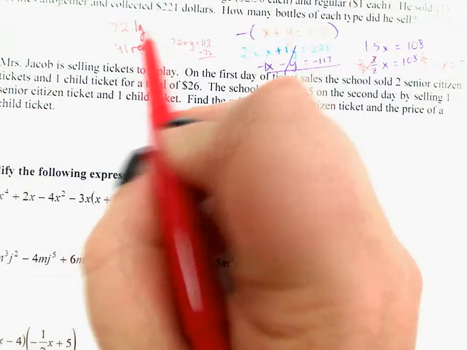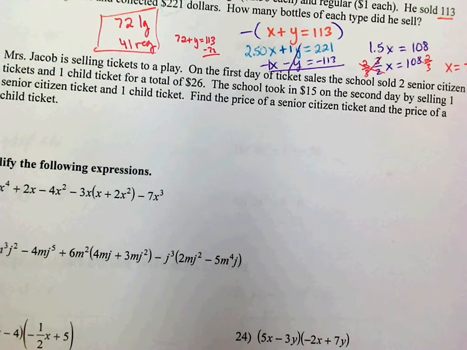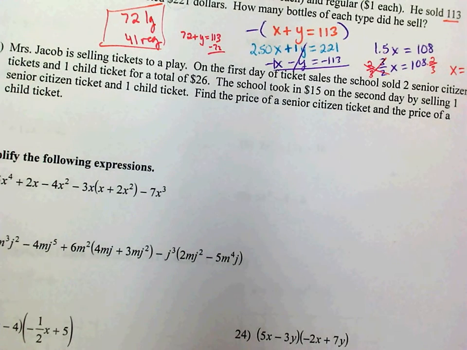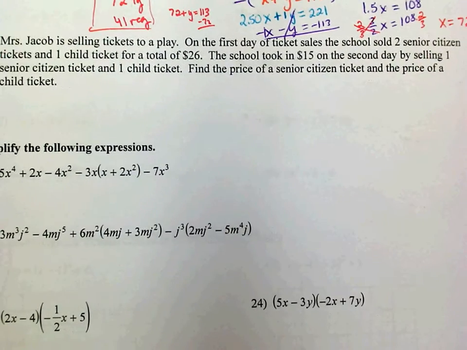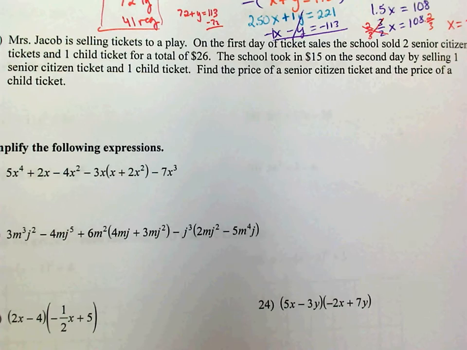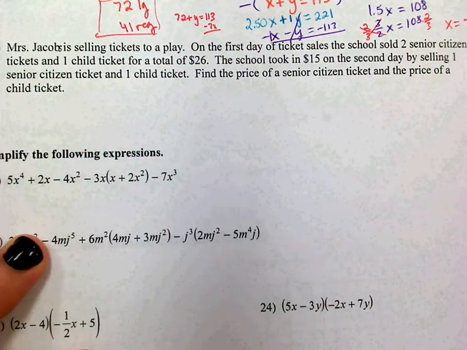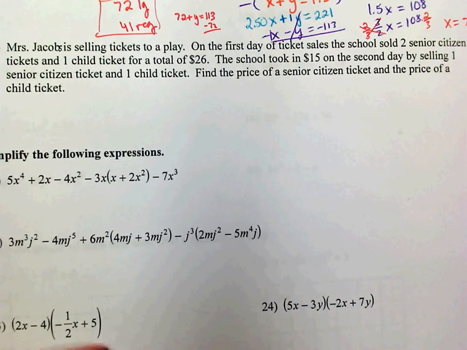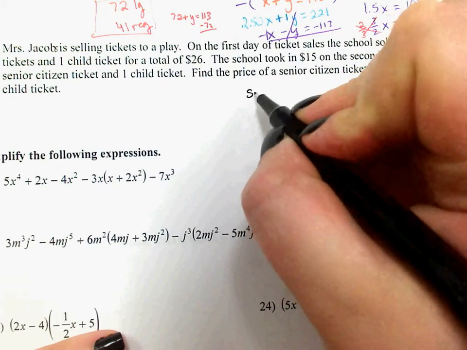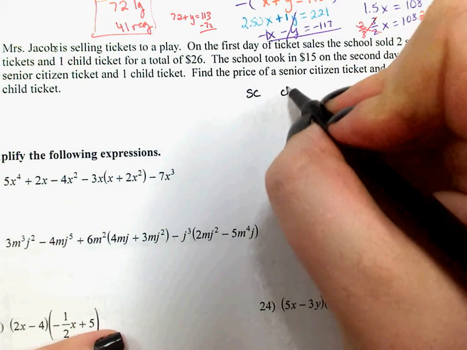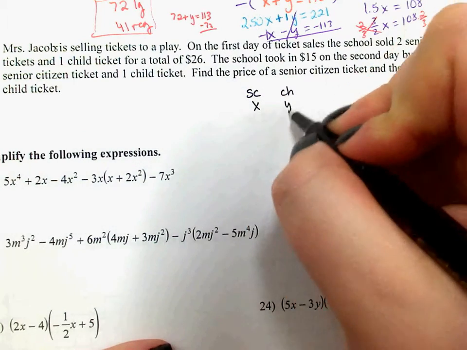Okay. Mrs. Jacobs is selling tickets to a play. On the first day of ticket sales, the school sold 2 senior citizen tickets. So I've got senior citizen tickets and I've got child tickets. I could let that be X and I've got Y. So they sold 2 senior citizen tickets and 1 child ticket for a total of $26, and then the school took in $15 on the second day by selling 1 of each.